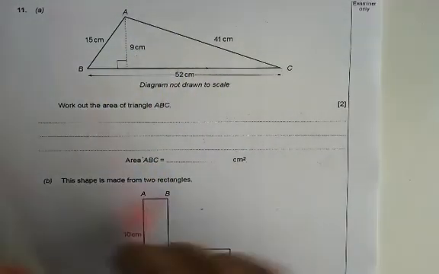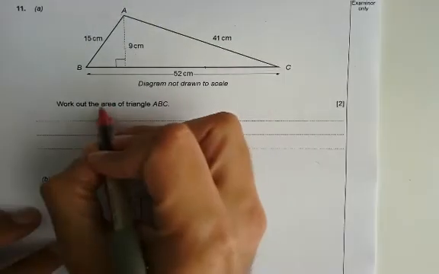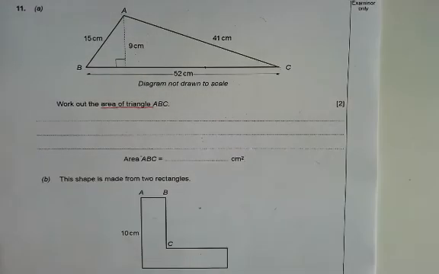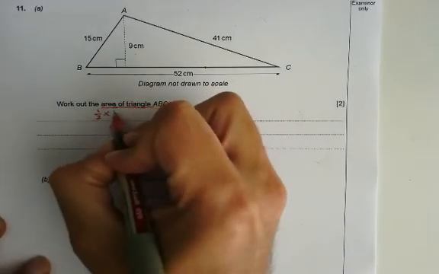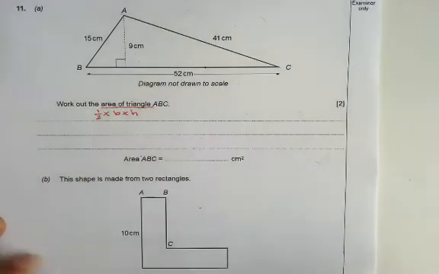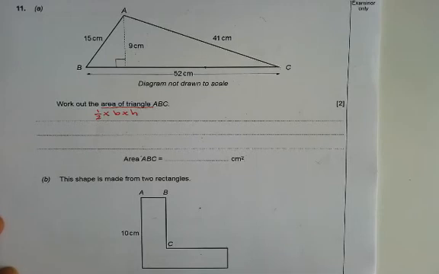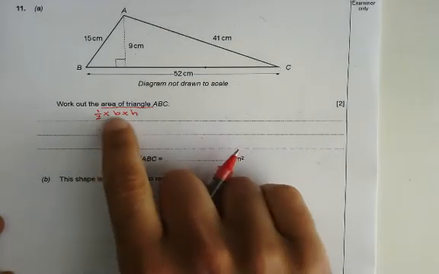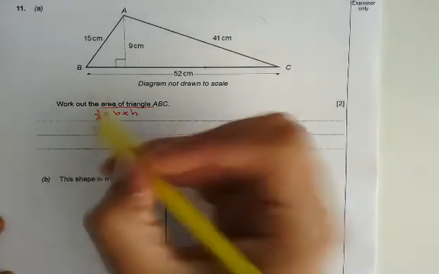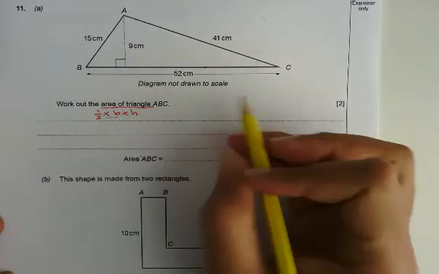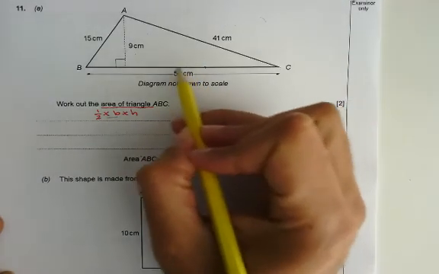So obviously you need to know what the formula for the area of a triangle is. Now, if you don't know that, you will need to remember this. Okay, the area of a triangle is a half times the base times the height. So half times the base times the height. So our base is easy to spot. The base of the triangle is just that 52 there.